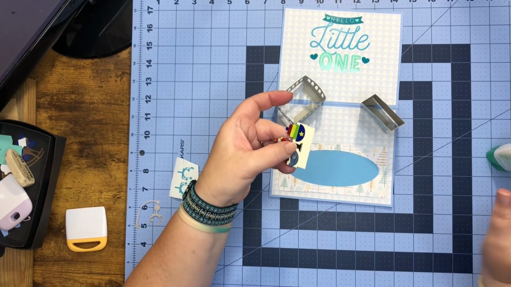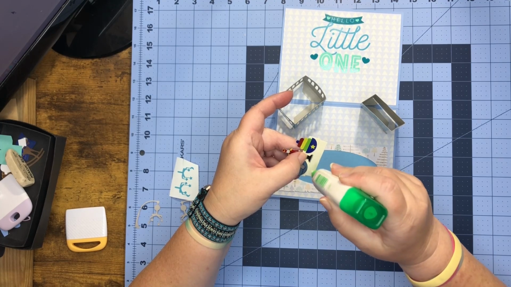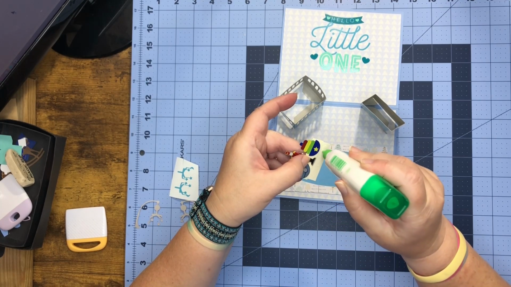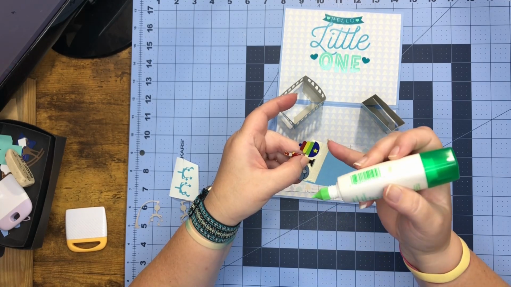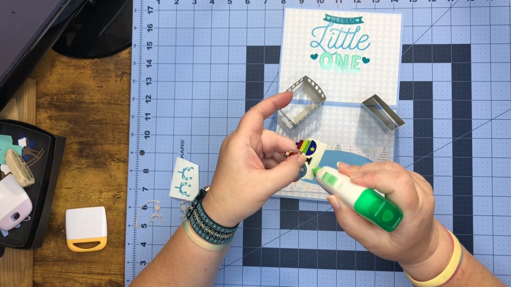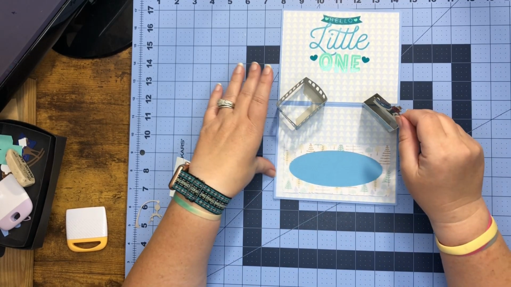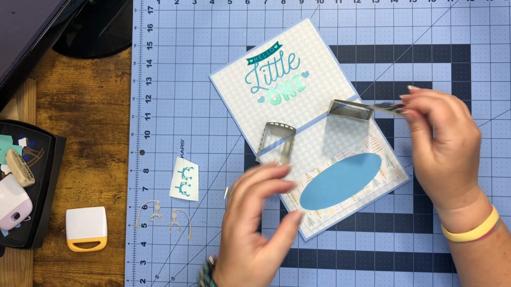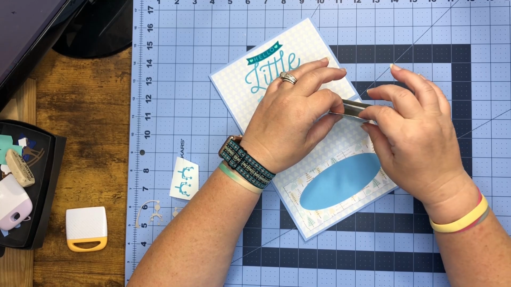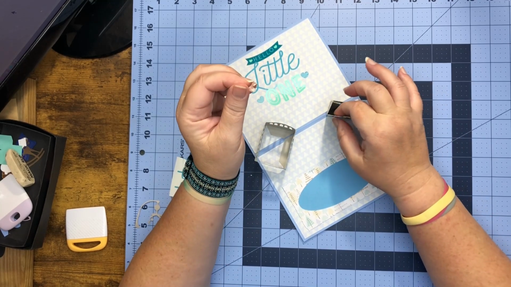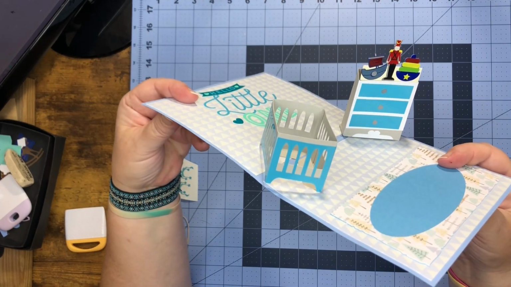And then what we can do is put glue. Yours will look a little different because you're not having to correct a mistake. But you'll put glue on the bottom edge of this piece, and then we're just gonna glue it right inside on the edge of the dresser. And it should look like that.